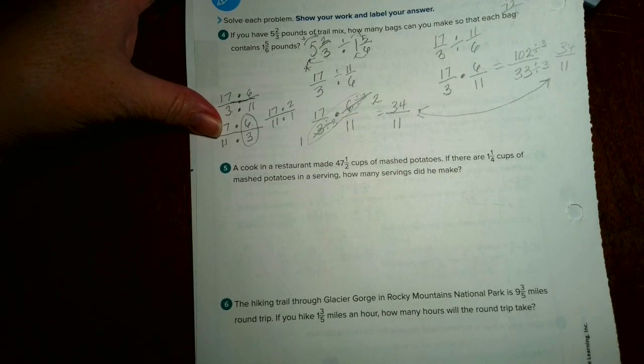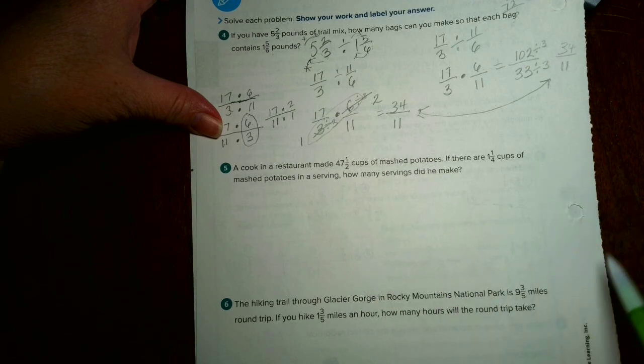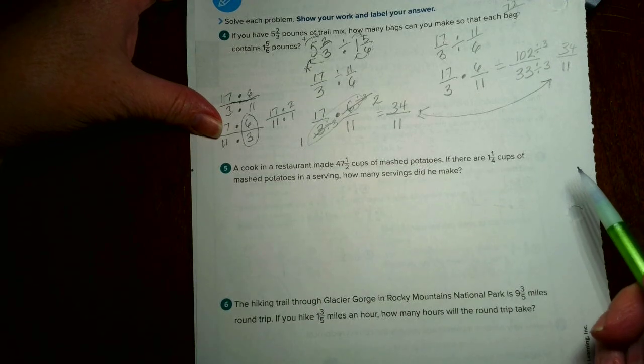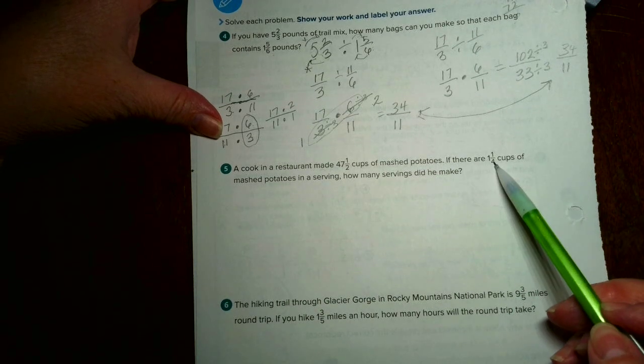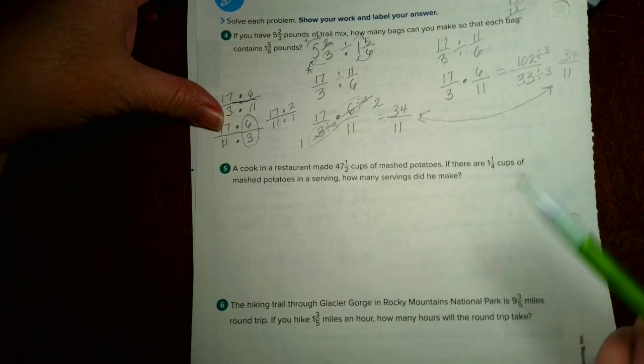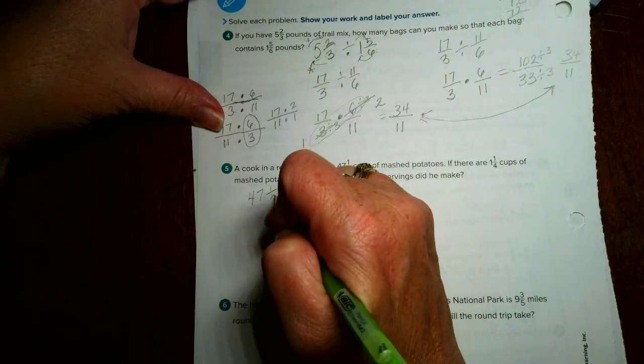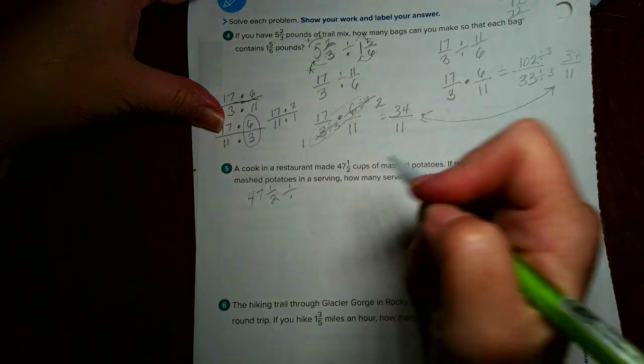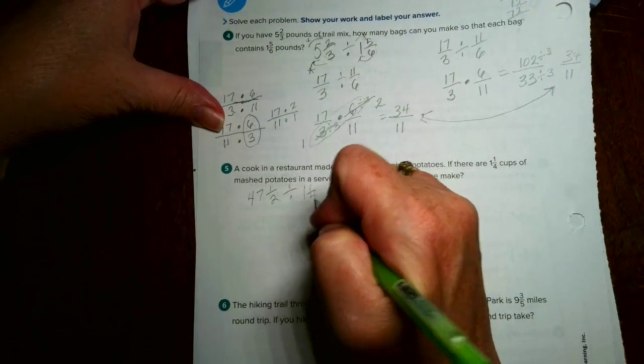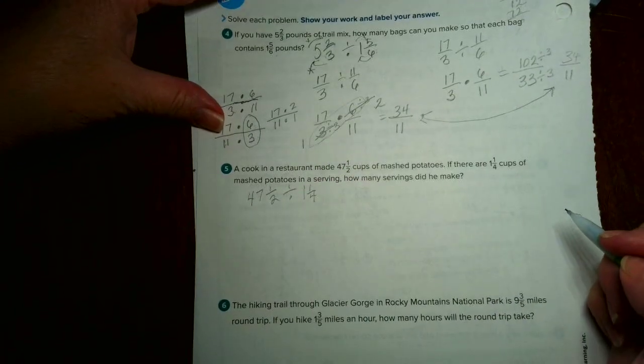Okay, a cook in a restaurant made 47.5 cups of mashed potatoes. If there are 1 1/4 cups of mashed potatoes in a serving, how many servings did he make? I can't imagine drawing out a group that is 47.5 cups long and taking 1 1/4 cups out of it. So we had 47.5, and we're dividing it into 1 1/4 cup segments or portions.